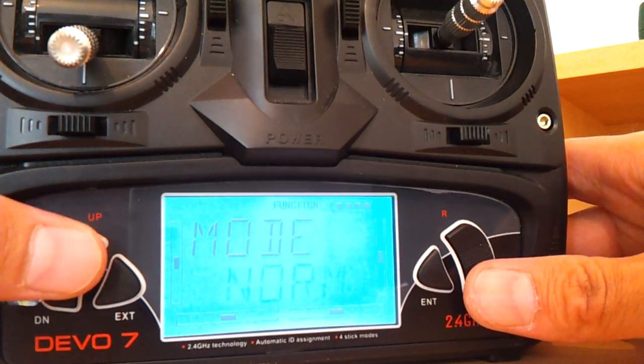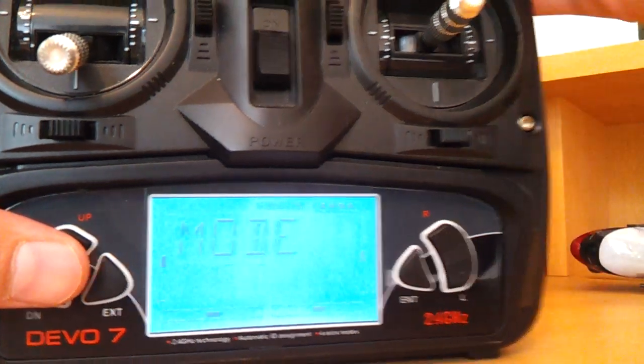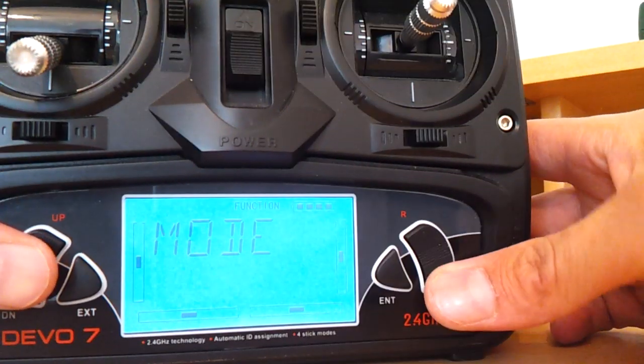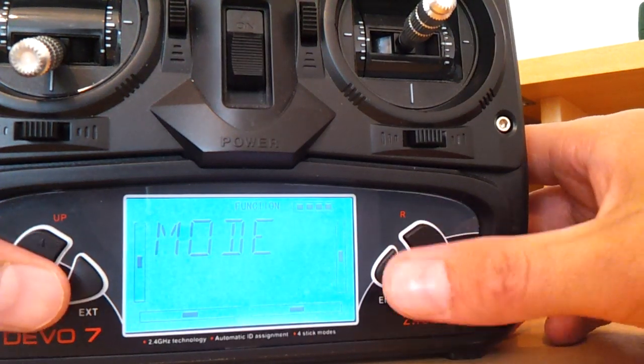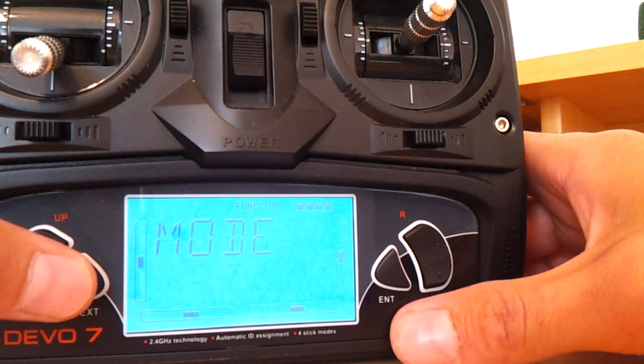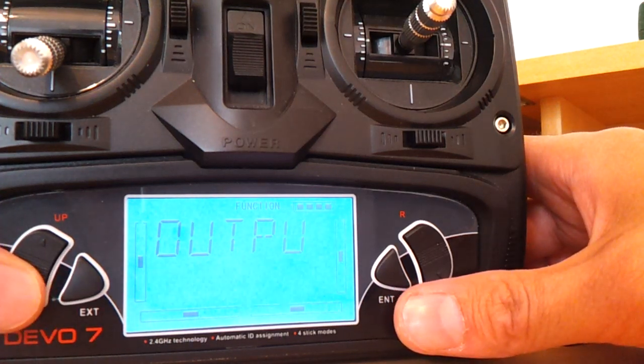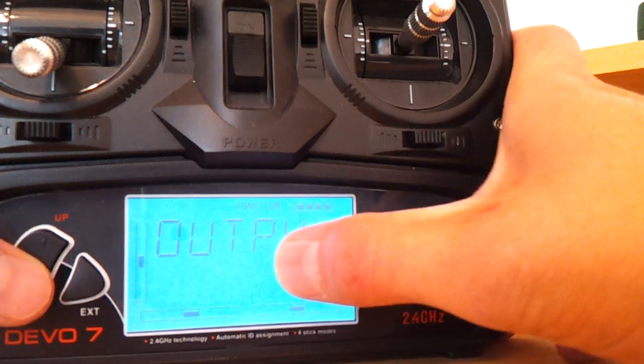Now, for my throttle curve, stunt 1 and stunt 2 are pretty similar, so I'll just go through those at the same time. Stunt 1 I have at 80% and stunt 2 at 90%.